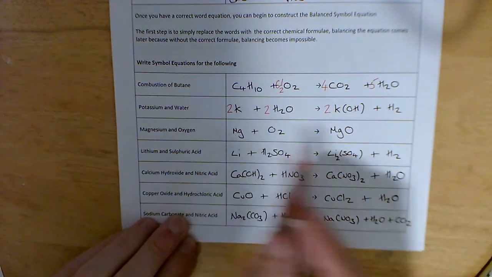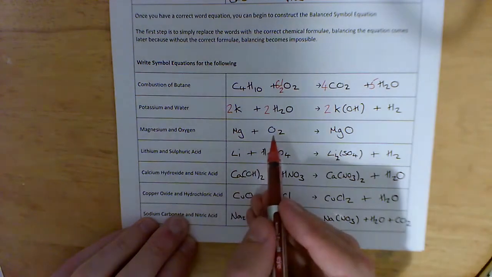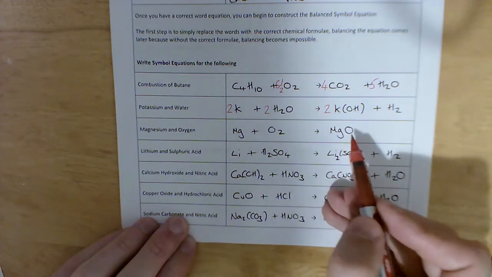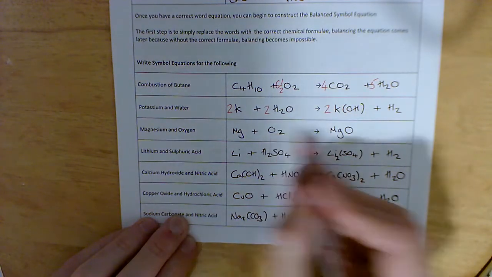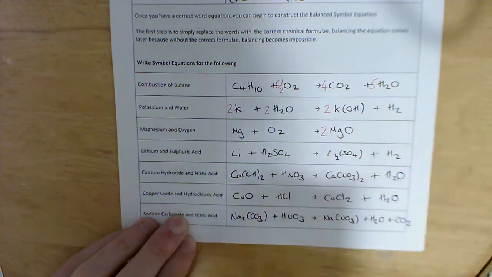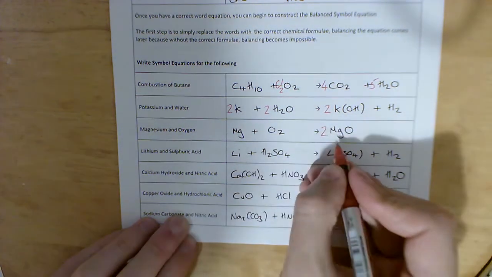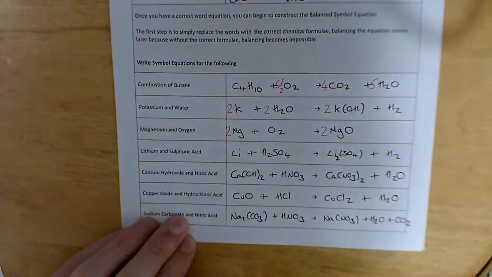Magnesium and oxygen, 1 magnesium, 1 magnesium, balanced. 2 oxygens, 1 oxygen. Remember, we can't just tack a little 2 on there. So if I've got 2 here and only 1 here, I'm going to need 2 MgO, which means I need to go back and I'm going to need 2 magnesiums.